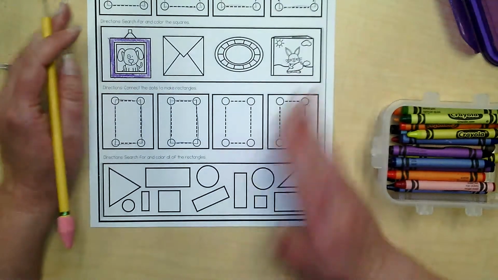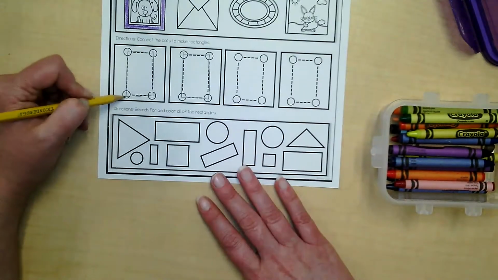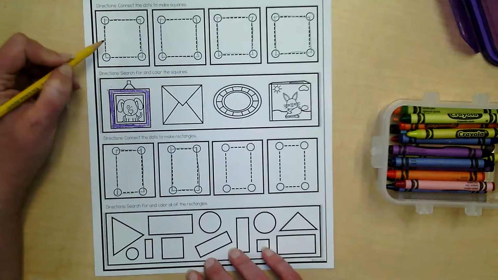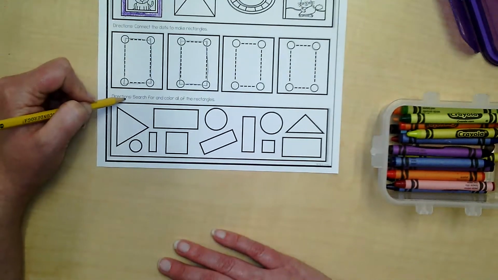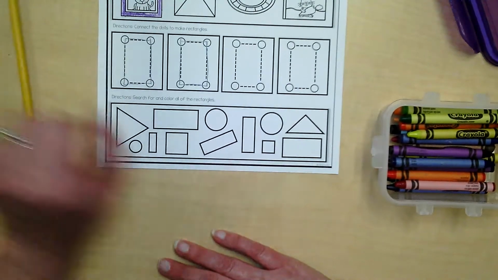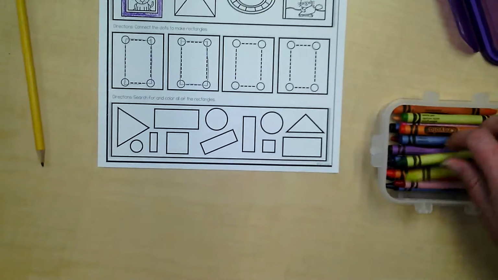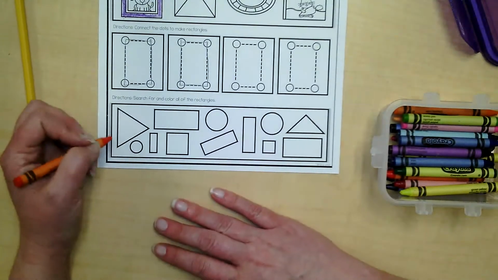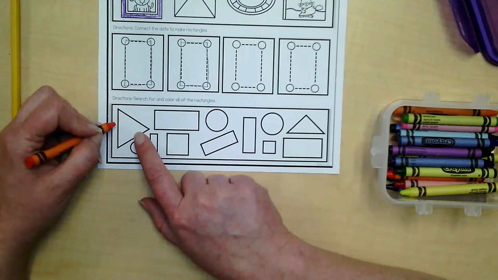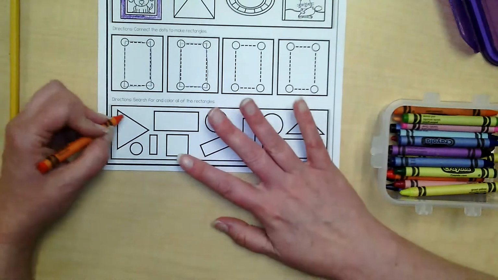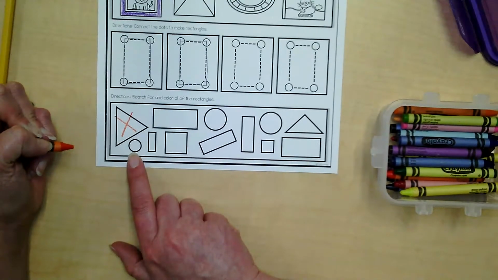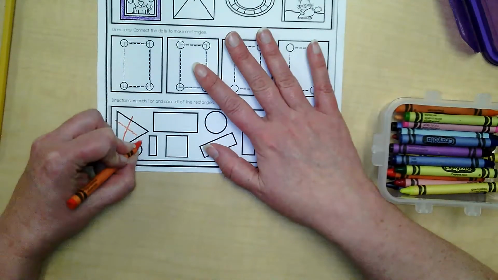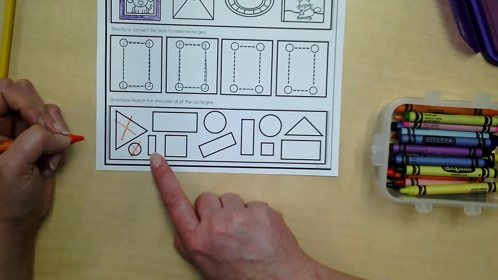Okay, are we back? Today we are going to identify rectangles, identify squares. We're on the last part. We need to search for and color all of the rectangles. I'm going to pick my orange. Let's see, is that a rectangle? No, that's a triangle. Cross it off. Is that a rectangle? No, that's a circle. Cross it off.